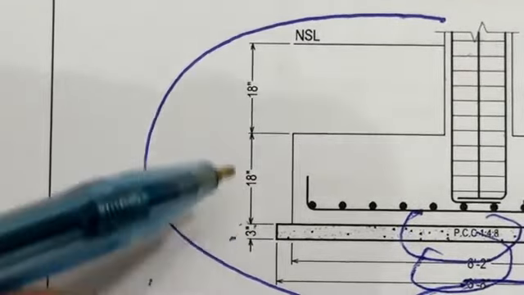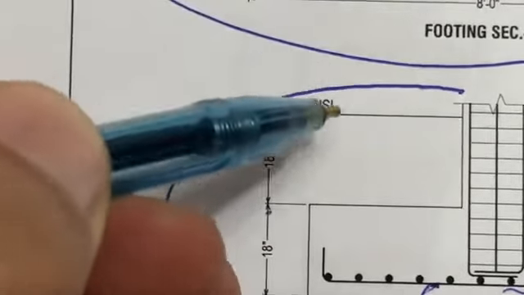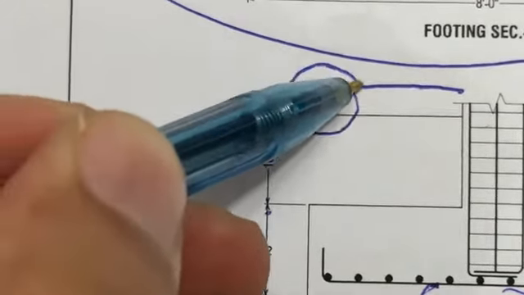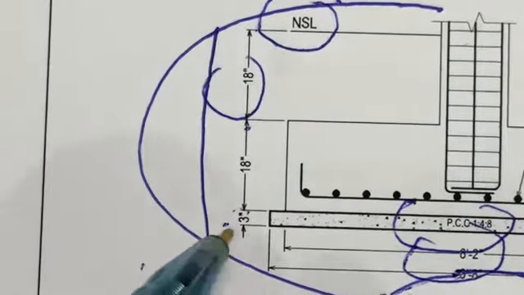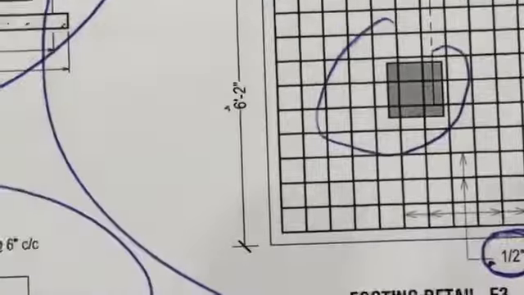With this 3 inches, we will find 21 inches to the NSL, natural surface level or soil level, which is 18 inches. So this is the total depth of the footing. Guys, you can see total depth you can find. Okay, now you can see inside this is a column. So column is here, you can see clearly.